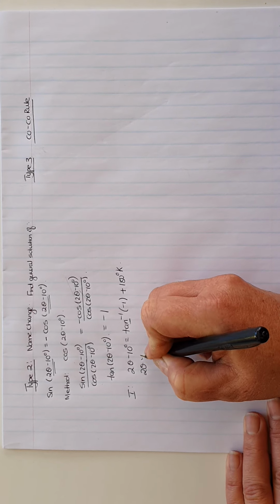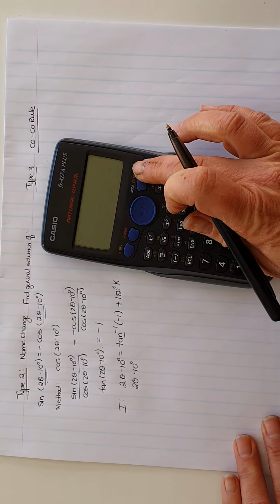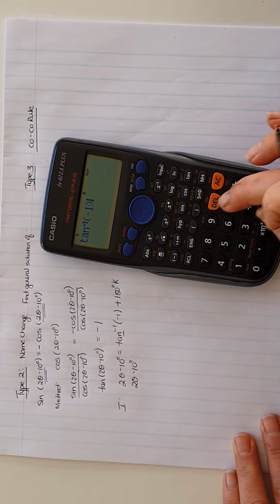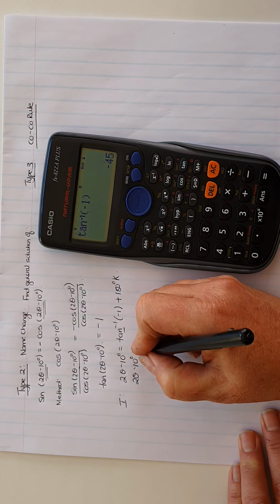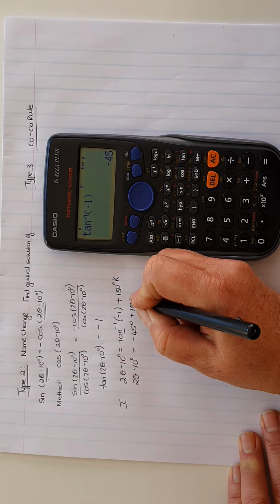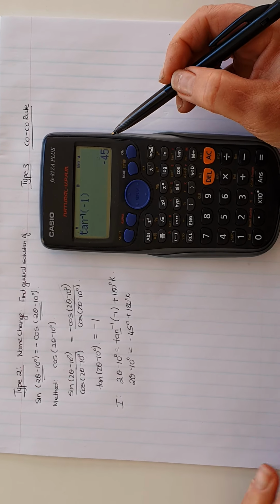You then pick up your calculator, calculate the arctan of -1, and you land up with -45 degrees. Remember, the people who do reference angle, you won't get -45, you'll probably get 45 degrees.